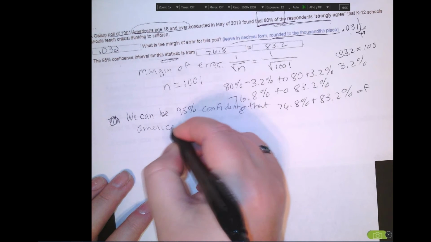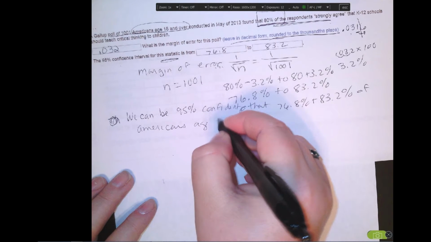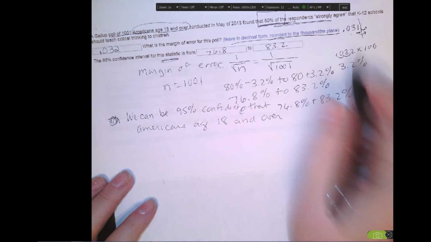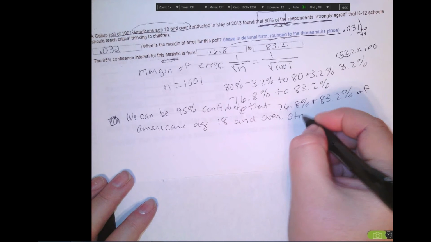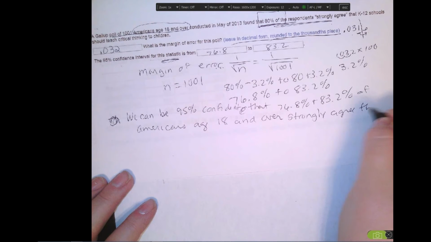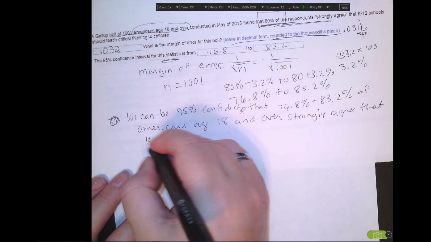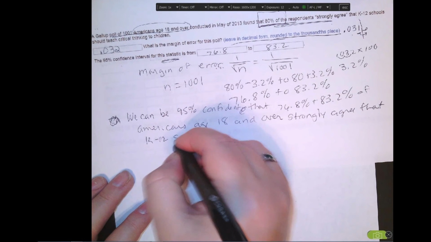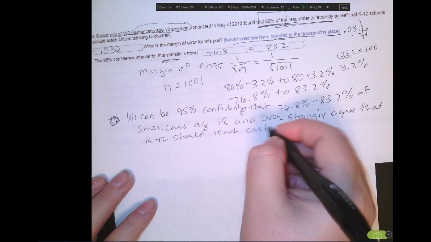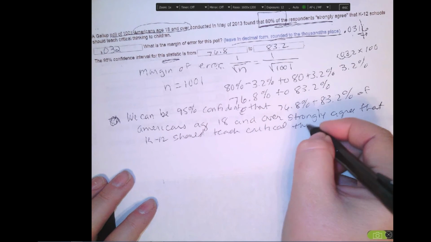Americans age 18 and over. And what was this about? Strongly agree that K to 12 should teach critical thinking.